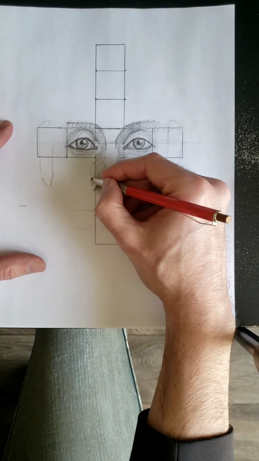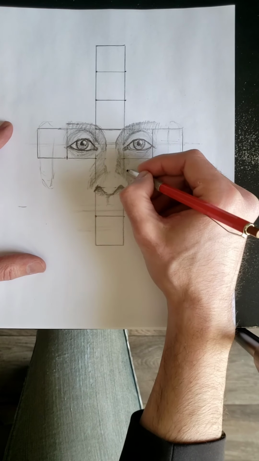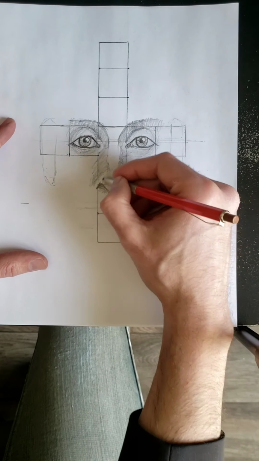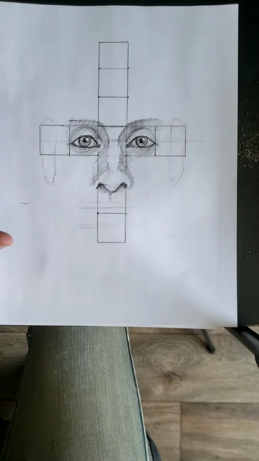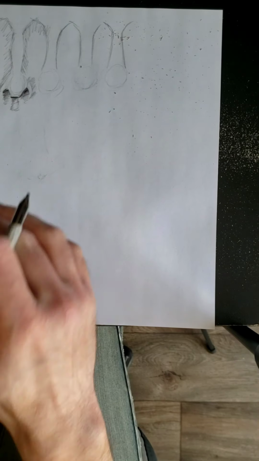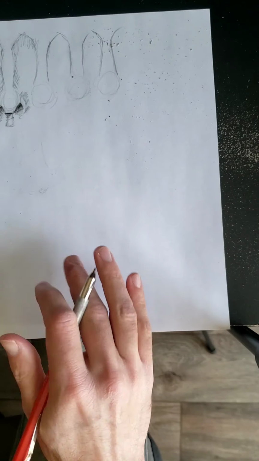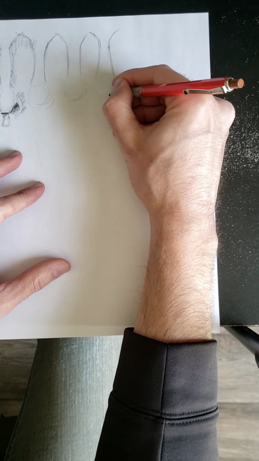But before we move on, I want to show you what happens when you have somebody's nose that looks different from mine. A lot of people have wider noses than I do. Mine's pretty narrow. So what happens when you have somebody with a wider nose? Well, we're going to sight and measure that.